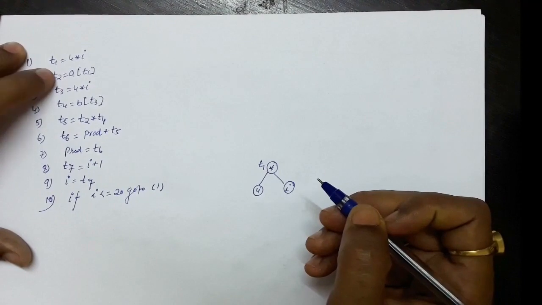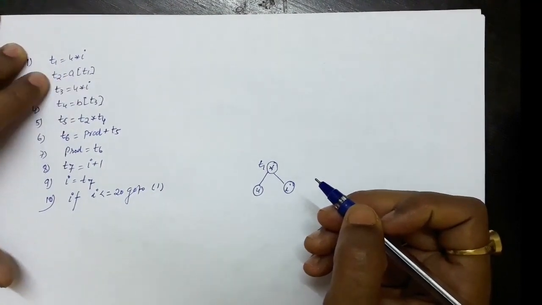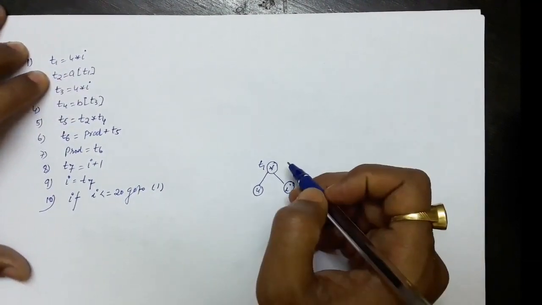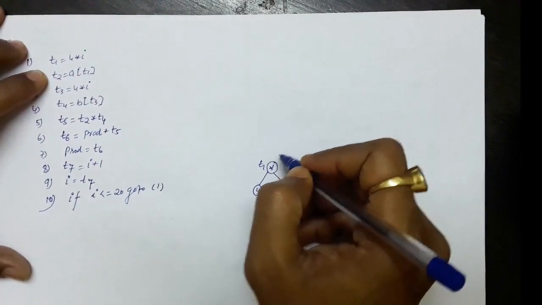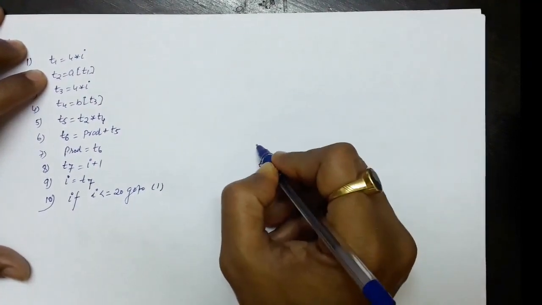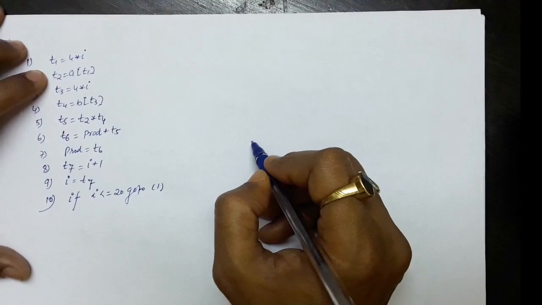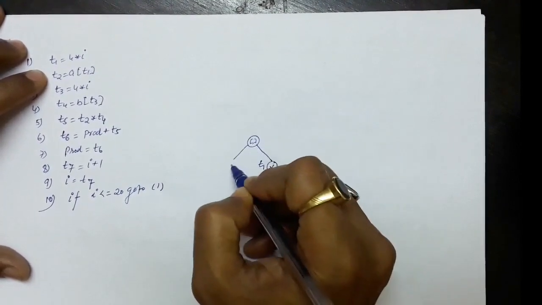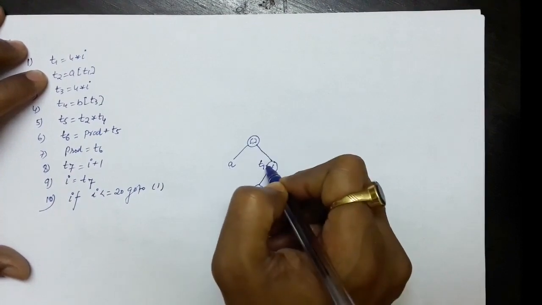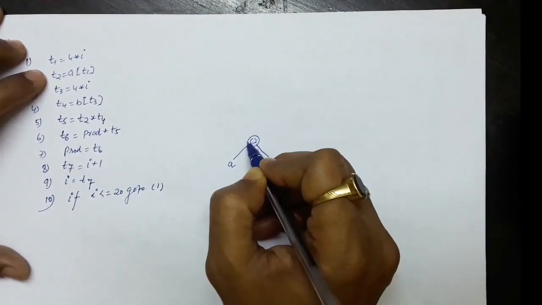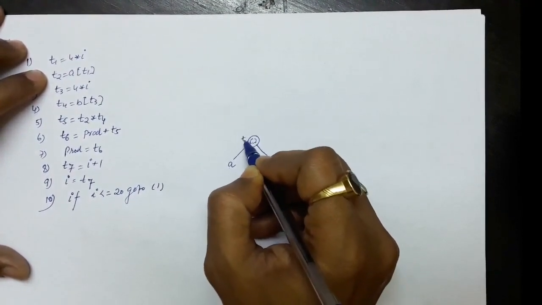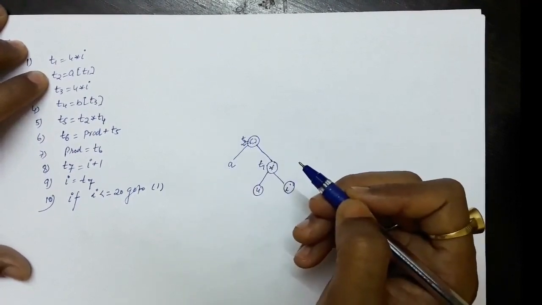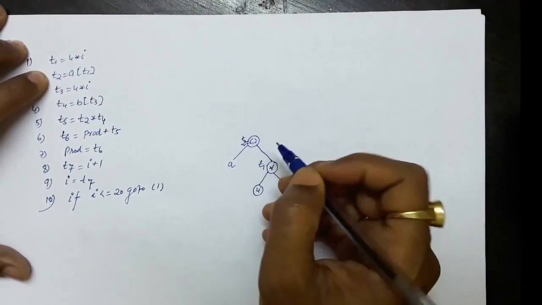After this, we have to perform A of T1 and we have to store that in T2. So we have the array reference operation which will refer to T1. So A under angle bracket T1, and this value is assigned to T2. So T2 is the label of this node.